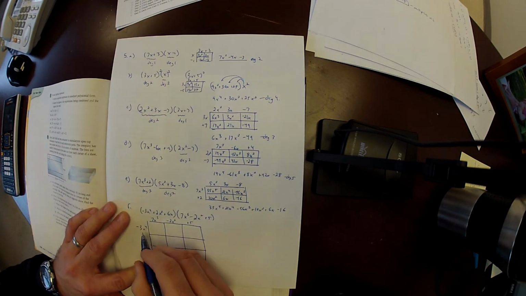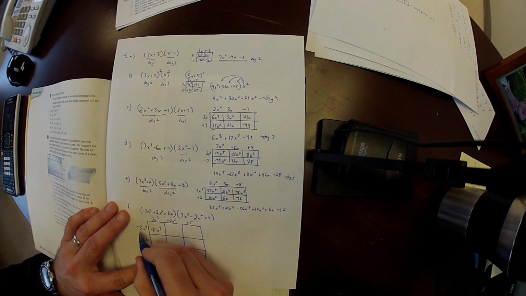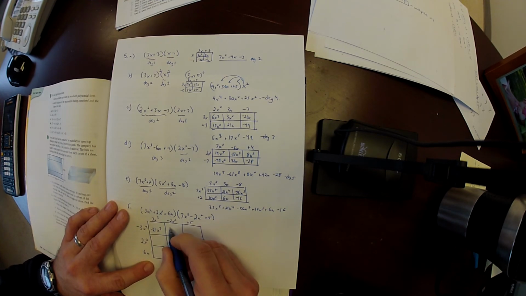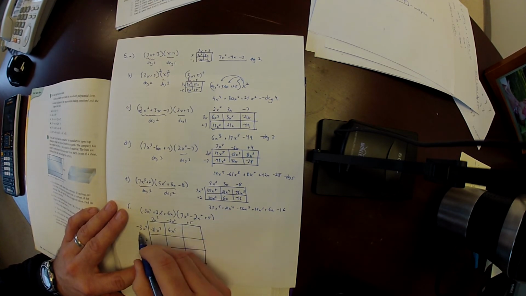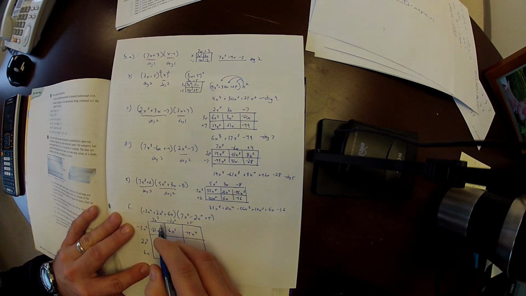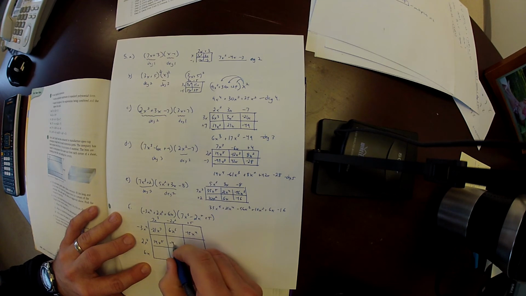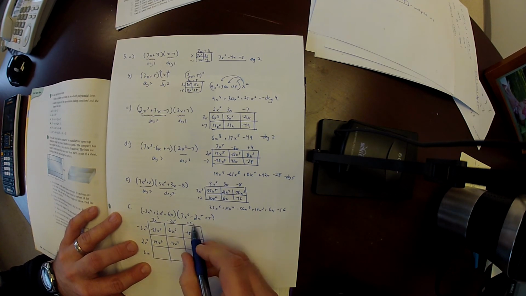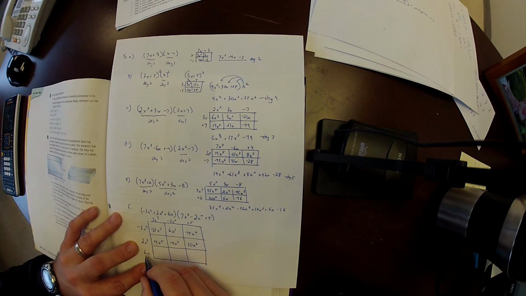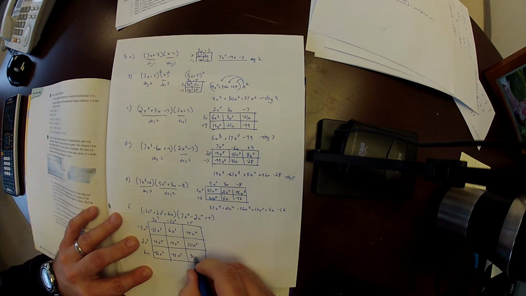I'm going to do each of these terms. Negative 3x to the 4th times 7x to the 3rd is going to be a negative 21x to the 7th. Negative 3x to the 4th times a negative 2x squared is going to be positive 6x to the 6th. 5 times a negative 3x to the 4th is a negative 15x to the 4th. 2x squared times 7x to the 3rd is going to be 14x to the 5th. 2x squared times a negative 2x squared will be a negative 4x to the 4th. 2x squared times 5 will be 10x squareds. 6x times 7x to the 3rd will be 42x to the 4th. 6x times a negative 2x squared is a negative 12x to the 3rd. 6x times 5 will be 30x.